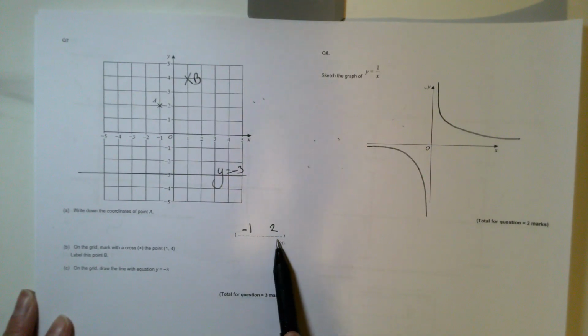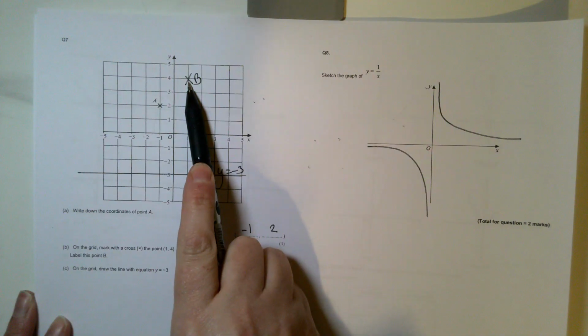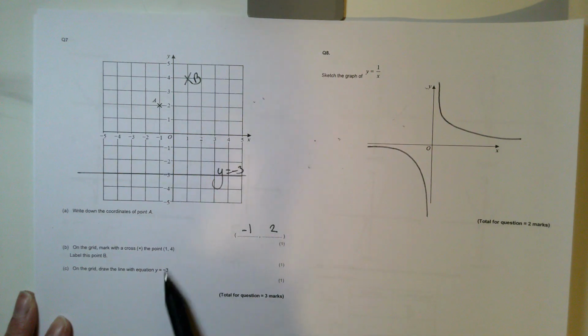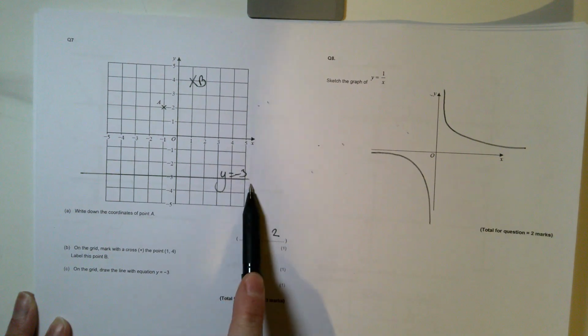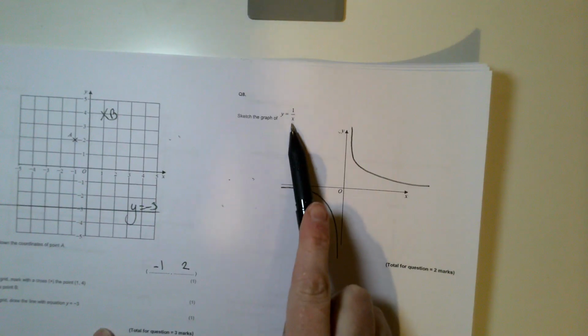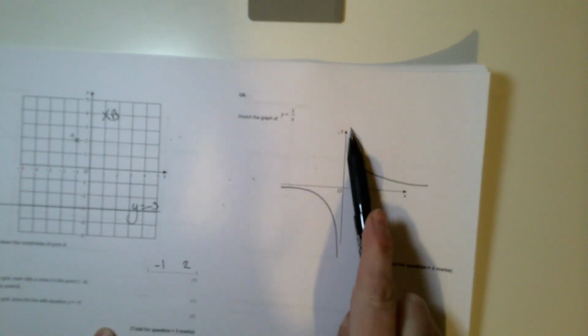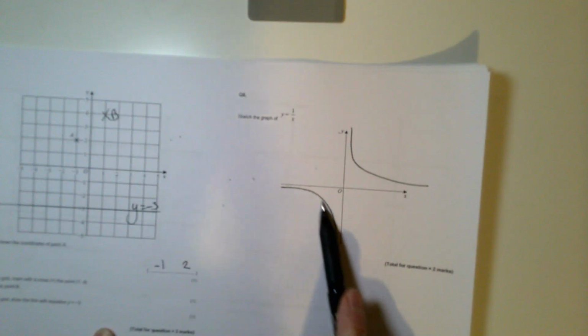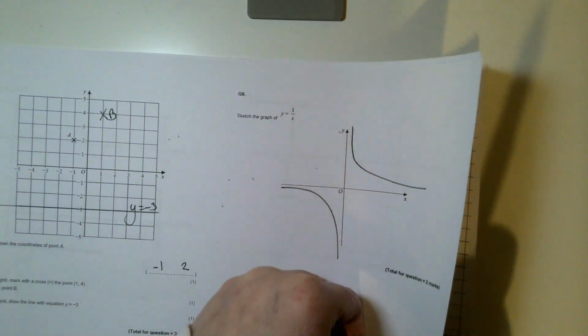Coordinate A is -1, 2. B is up here. And then y equals -3, a straight line across there. Sketching the graph, this is a reciprocal, so you should have used these 2 quadrants here for your graph.